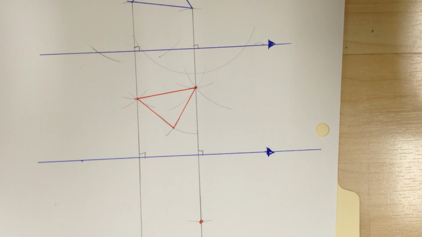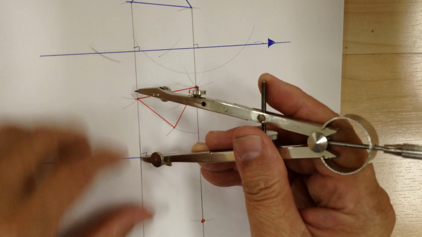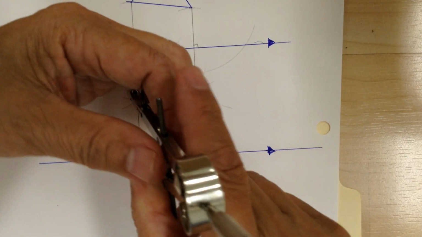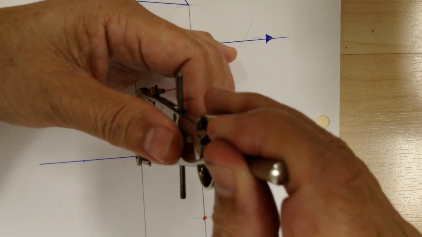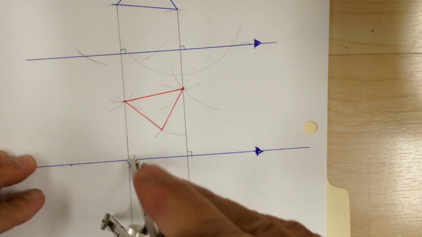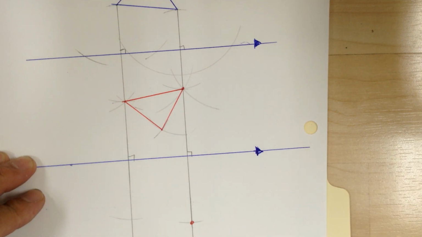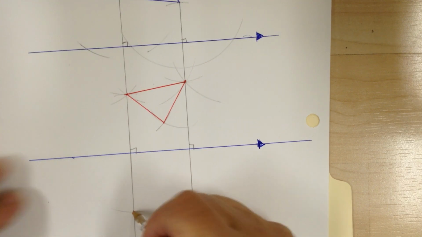So this is that point. Then we're going to do the same for this one here. And that's the second point right over here.